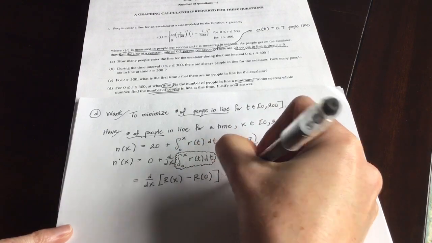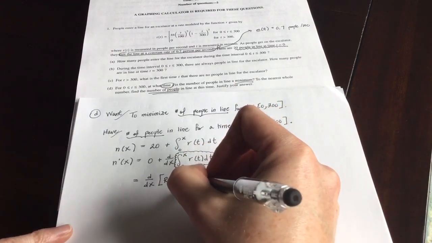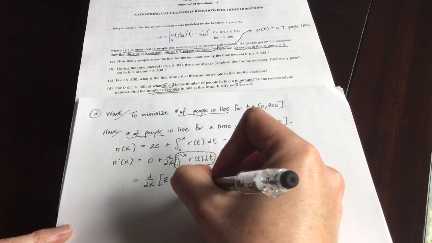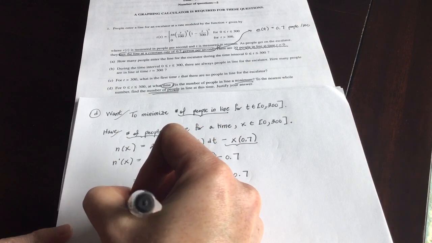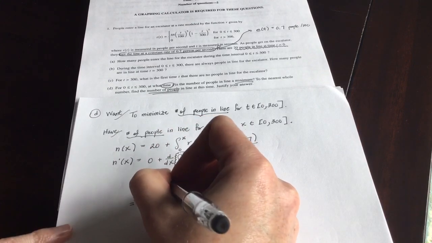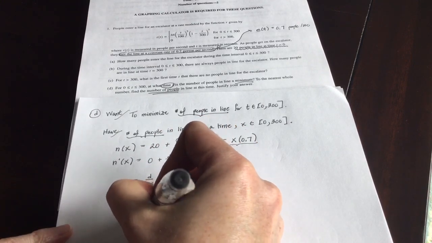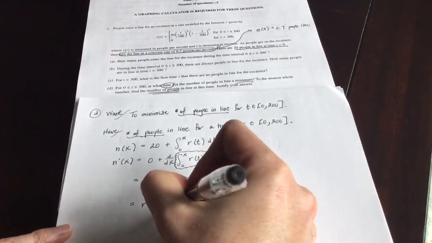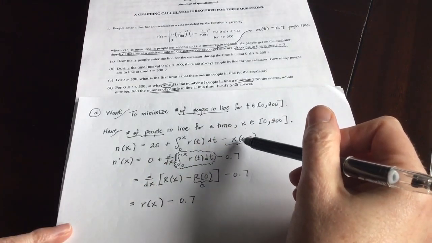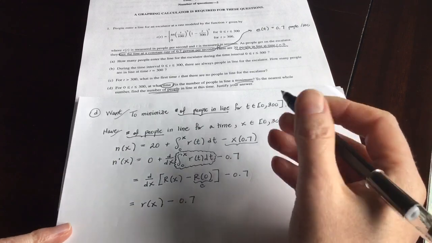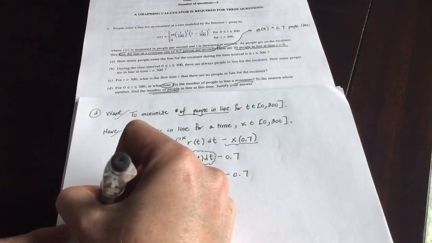And then we also have that little minus 0.7 there. Keep in mind, big R of 0 is a constant, so when you take its derivative, it would go to 0. So what do we have now when we take the derivative? d dx of big R of x would just be R of x. And then we'd have that little minus 0.7 there, just from the derivative of the number of people that were exiting the line. So here we go.